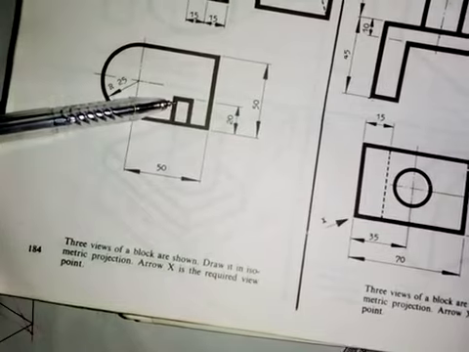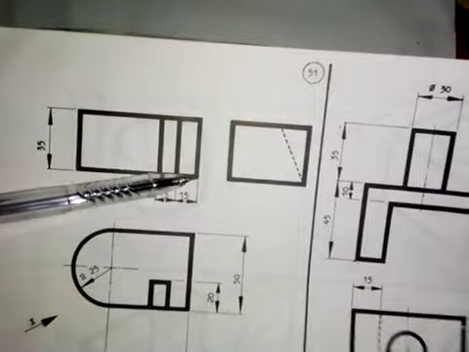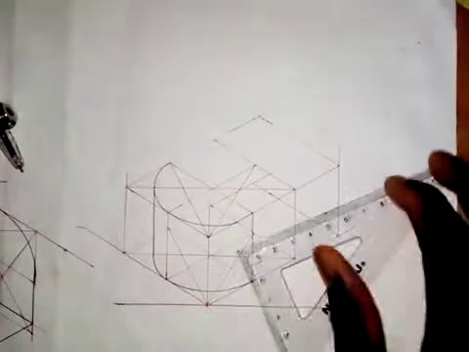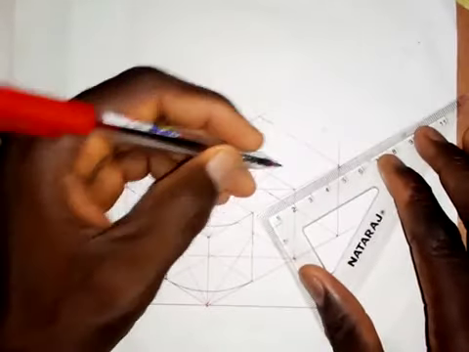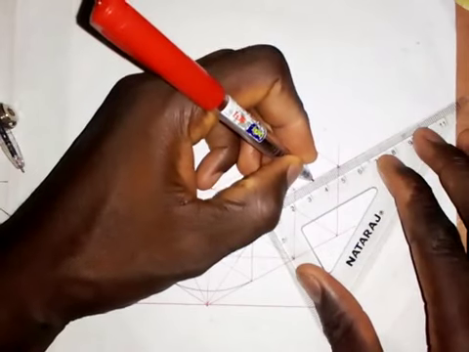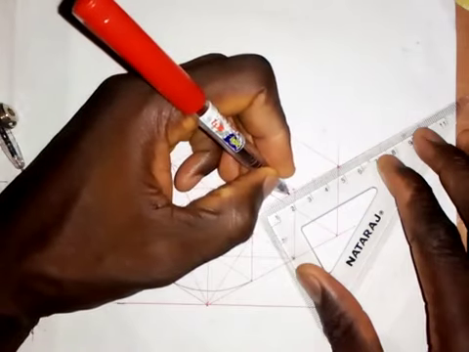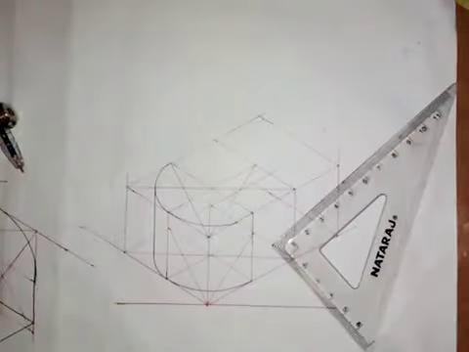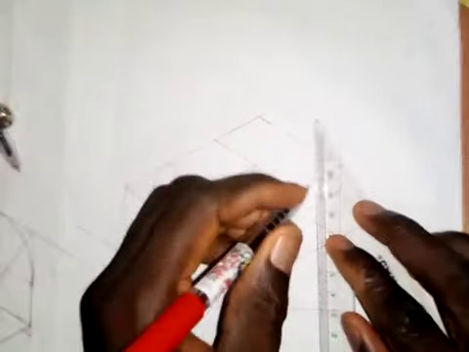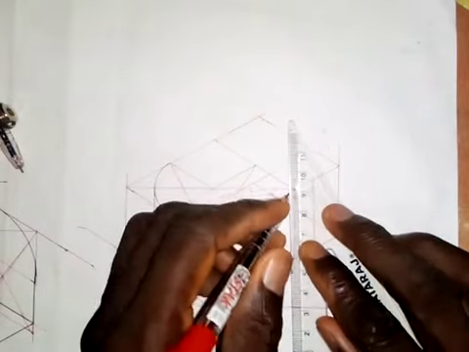What we need to do is that we are told that from here to here is 15 millimeters, from here to here is 15 millimeters. So I'll take a measurement. Come to the end here, I'll take a measurement of 15. So this is 15 millimeters here. So we take another 15. So this is another 15 millimeters here. So here I'm going to draw a vertical line down here. Here I will also draw a vertical line.